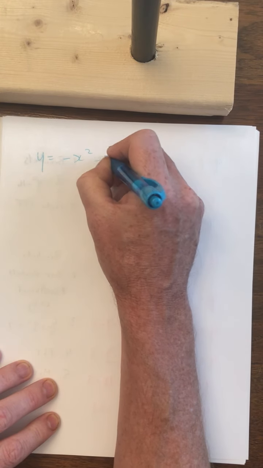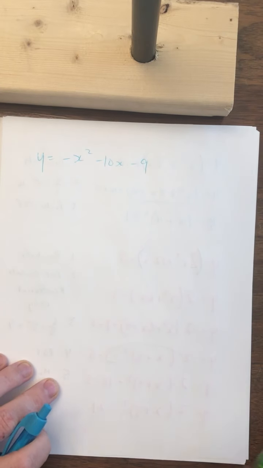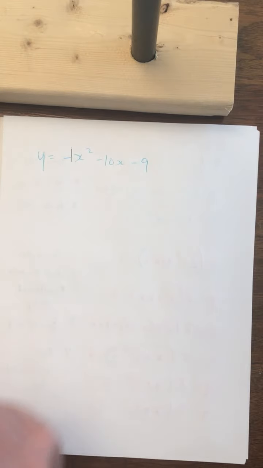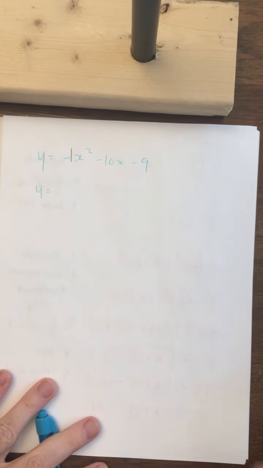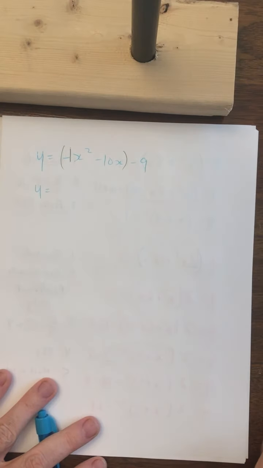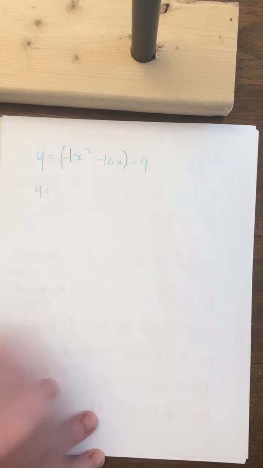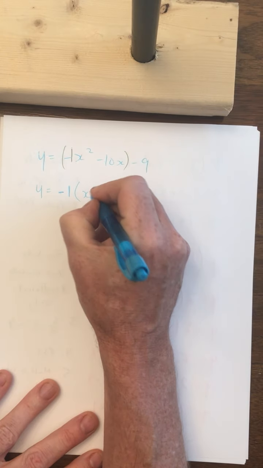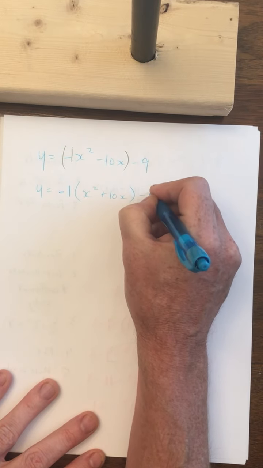All right, in this case, we have an a value here, and our a value is -1. So our a is not 1, it's -1, so we have to use this format that we just went over. So first of all, we're going to put brackets around this, and we're going to pull out our greatest common factor of the coefficients only, and that's going to be a -1 because we want positive x's inside the brackets.